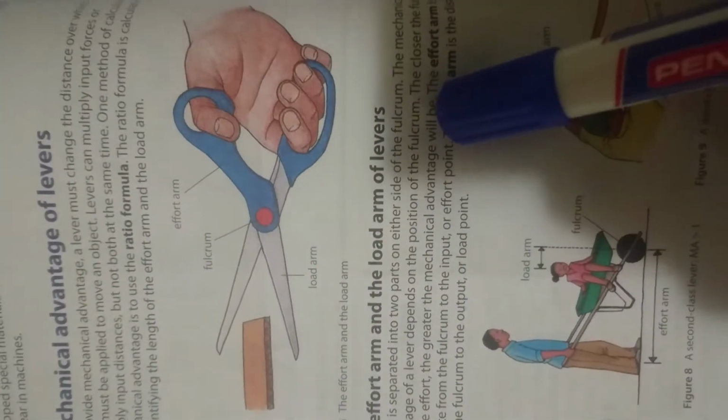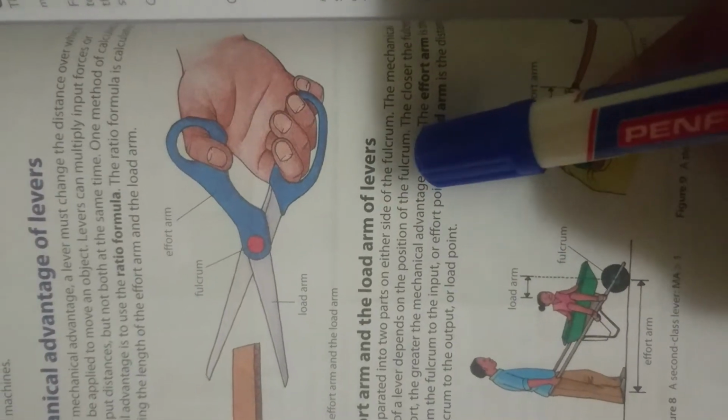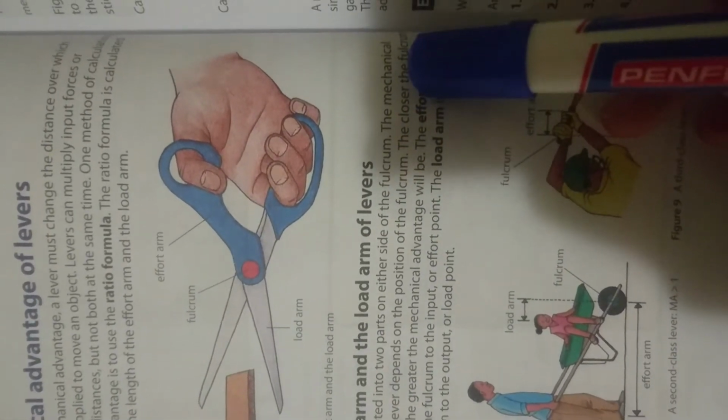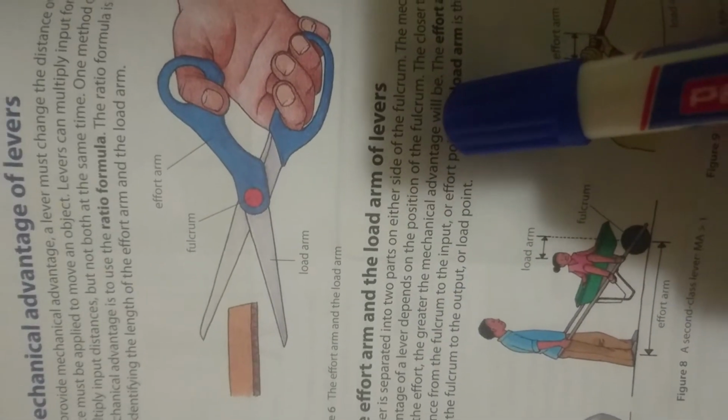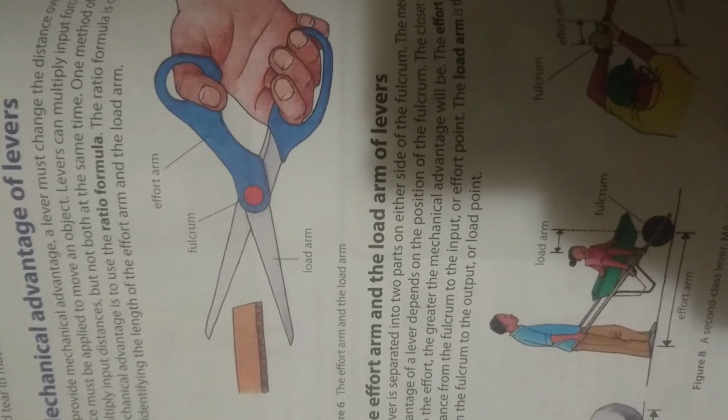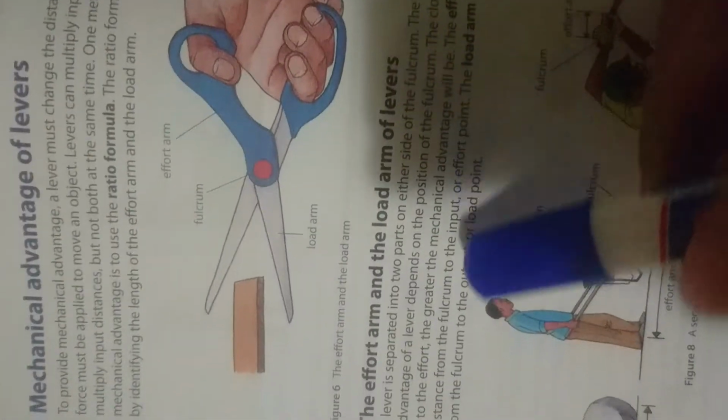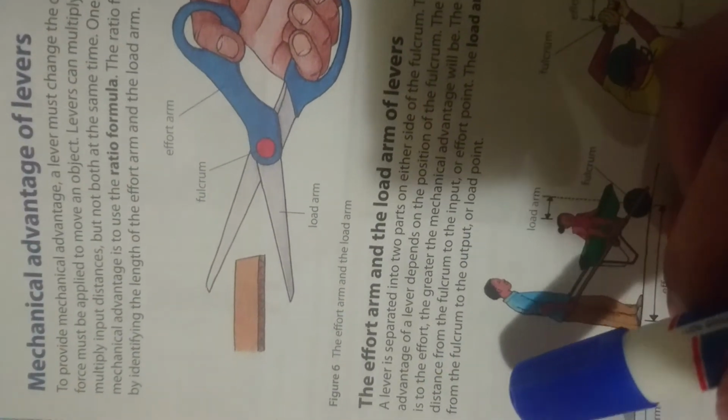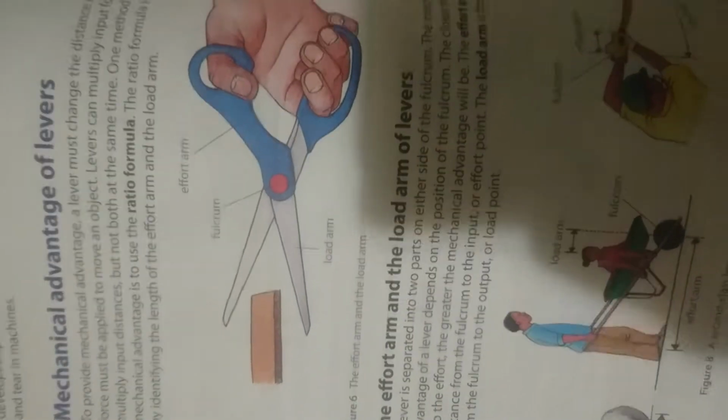One thing you will notice when we begin with our calculations is that in a mechanism where the fulcrum is closer to the effort, the mechanical advantage will be greater. Right, let's begin with our calculations.